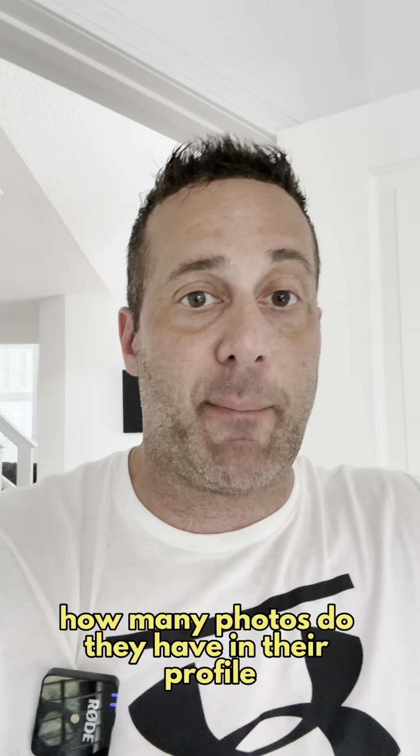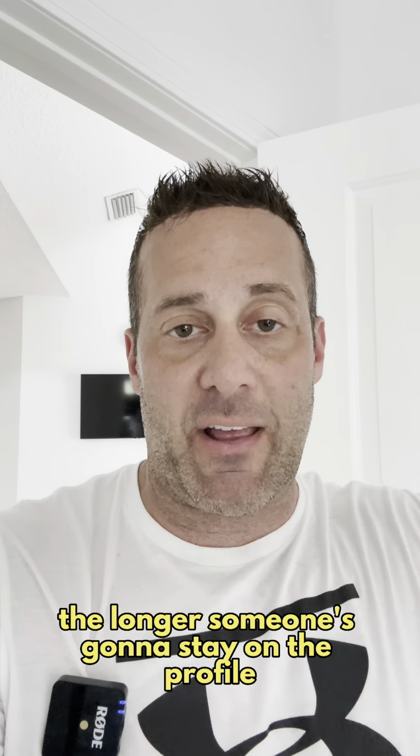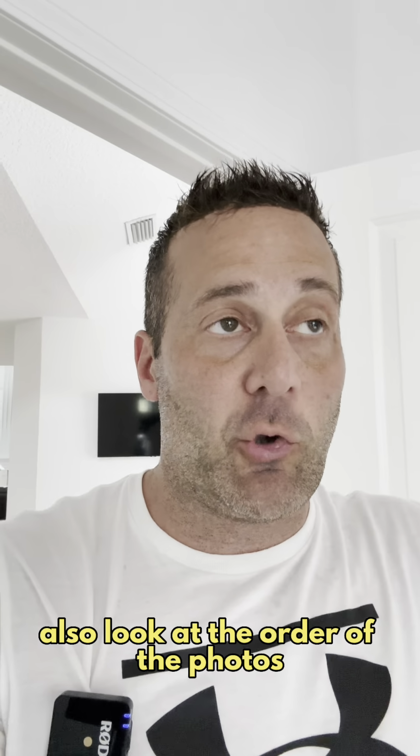Also look at the photos. How many photos do they have in their profile? The more photos, the longer someone's going to stay on the profile, which means the algorithm's going to push your listing to the top. Also look at the order of the photos.